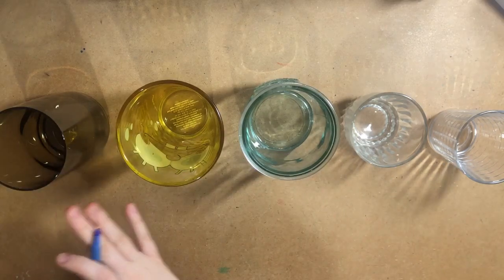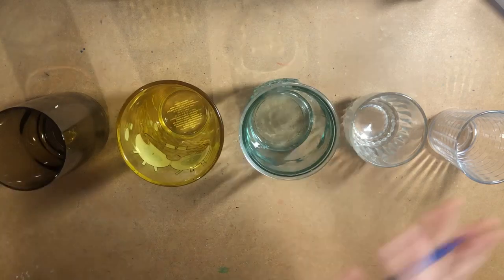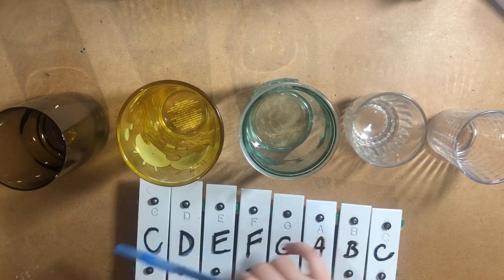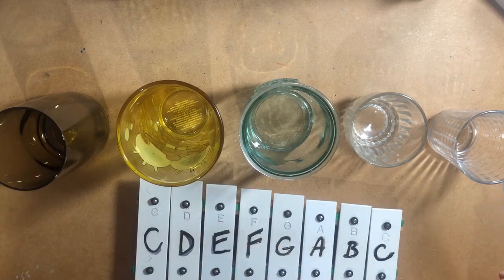So now I think we have them nicely organized by lowest pitch to highest pitch. Just like we saw on the xylophone, we have low on this side, and then we have highest on this side.